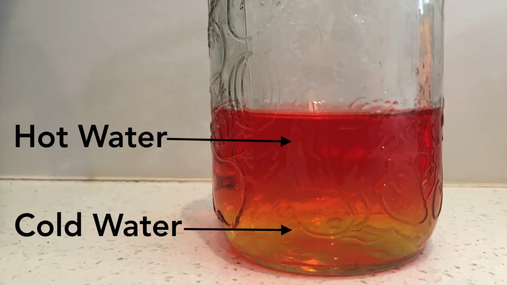When you go swimming in an ocean or a lake, you can often feel that the surface of the water is warmer, and the water gets cold as it gets deeper. This is because of exactly what we just showed. Warm water is less dense than cold water, so it floats on top.